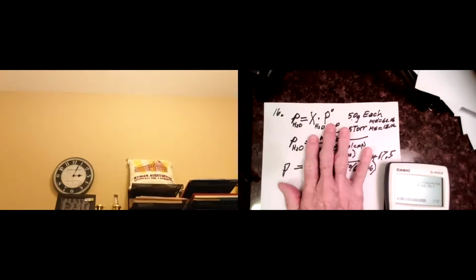I want to divide by a left parenthesis, my second answer, plus 50 divided by 60.06, close the parenthesis. Now what I have on my screen is this, so all I've got to do is multiply that by 17.5.